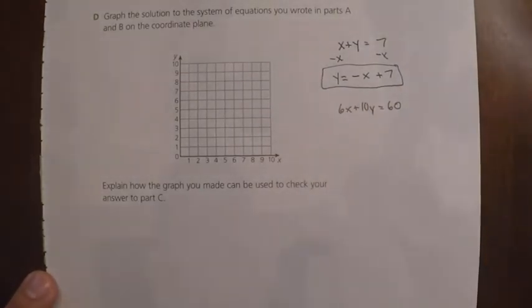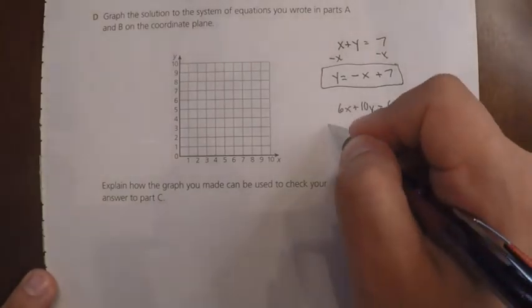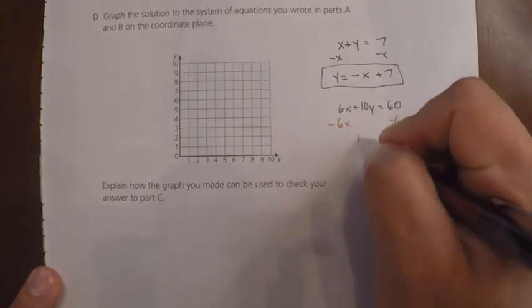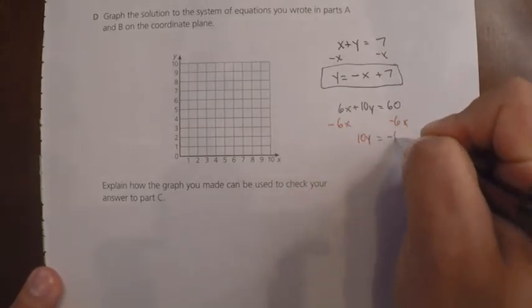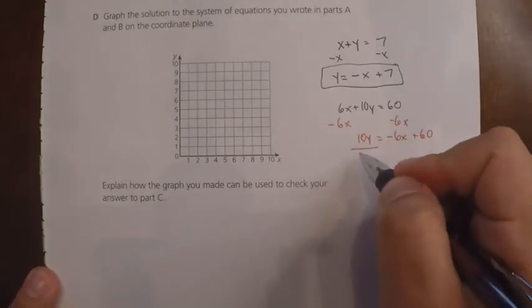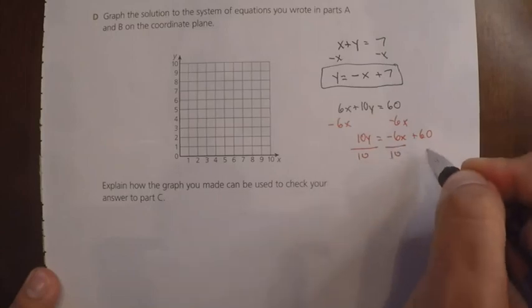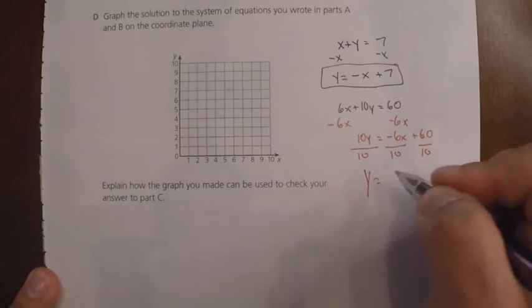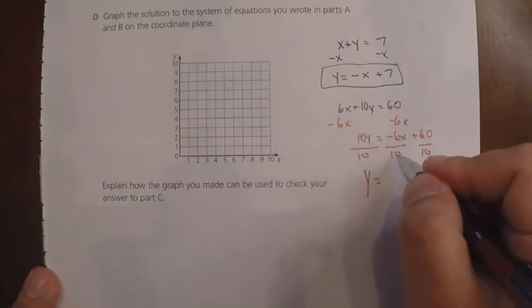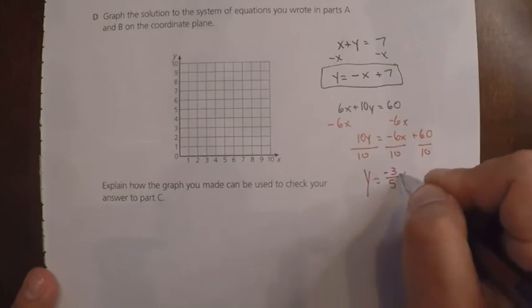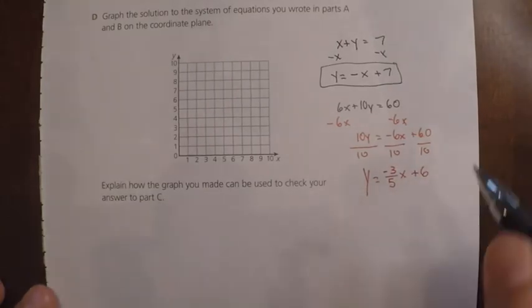And our second equation, I'll do this one in a different color here so when we graph it we can see, is a little bit more work. First we subtract 6x from both sides. So we have 10y is equal to negative 6x plus 60. Divide both sides by 10. We have our second equation: y equals negative 6 over 10, which simplifies down to negative 3 over 5 x plus 6.